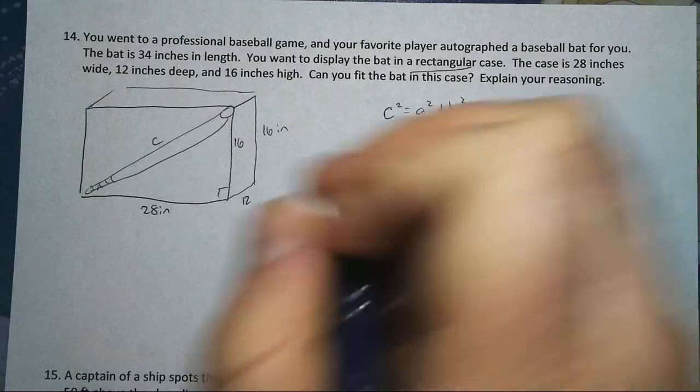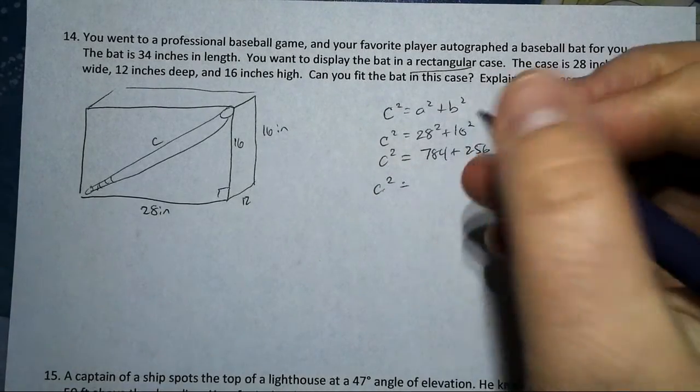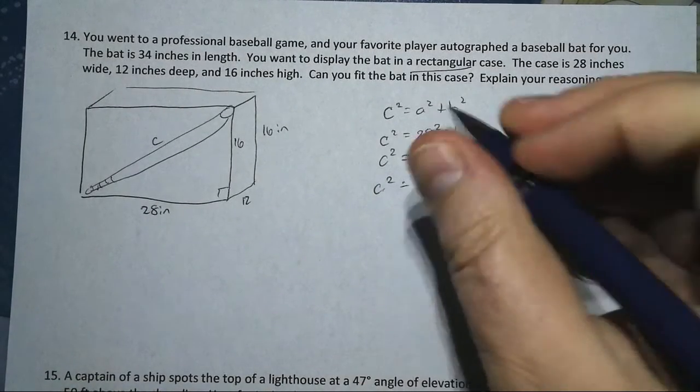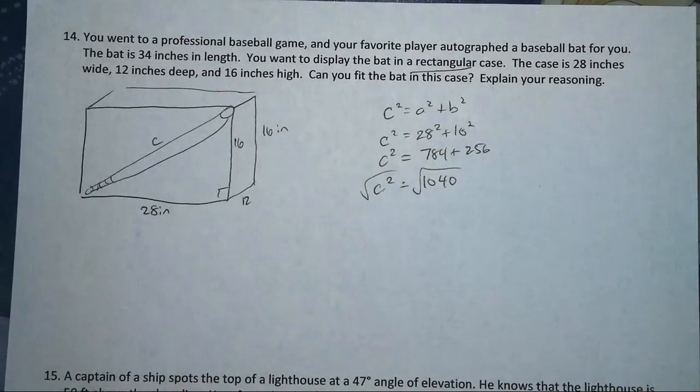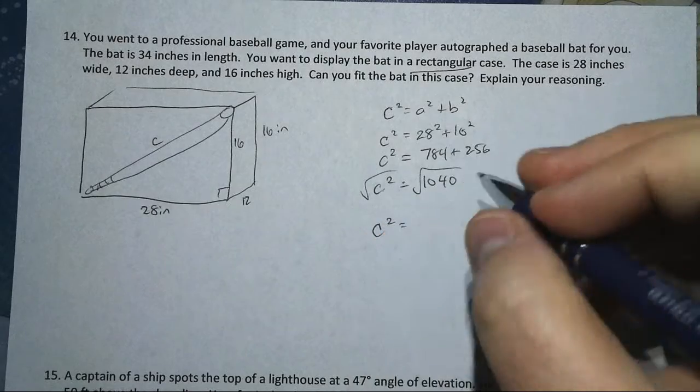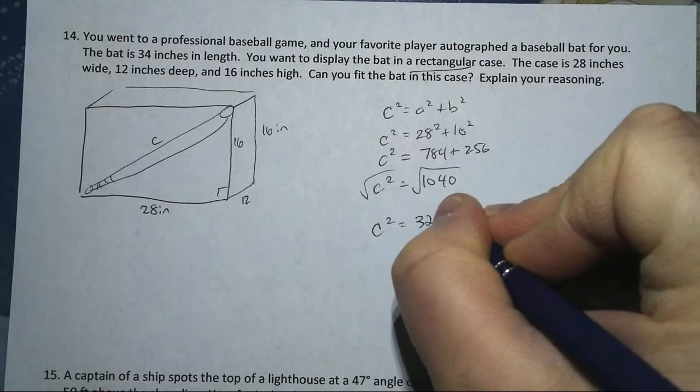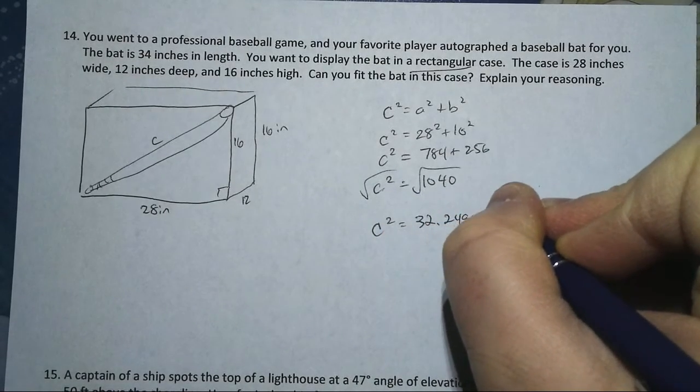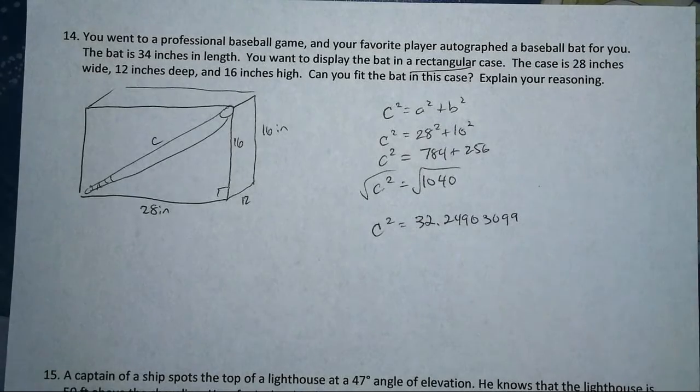Combine them together, we're going to get 1040, and now we'll take the square root. And I end up with c equaling 32.24903099. So will this fit?